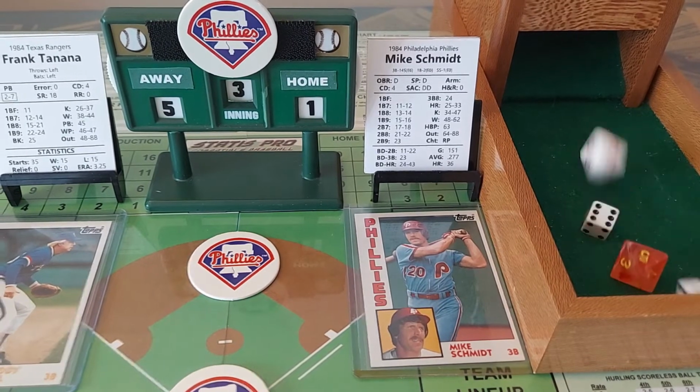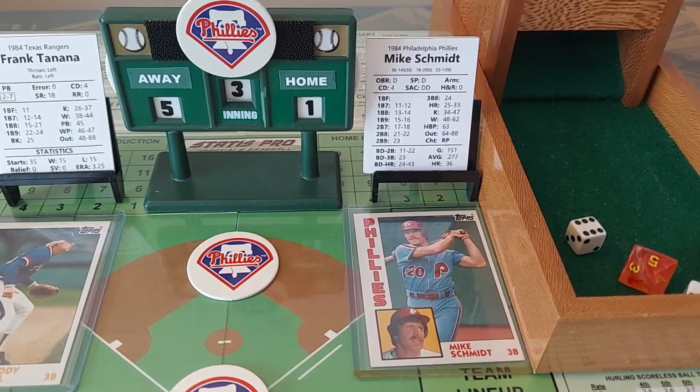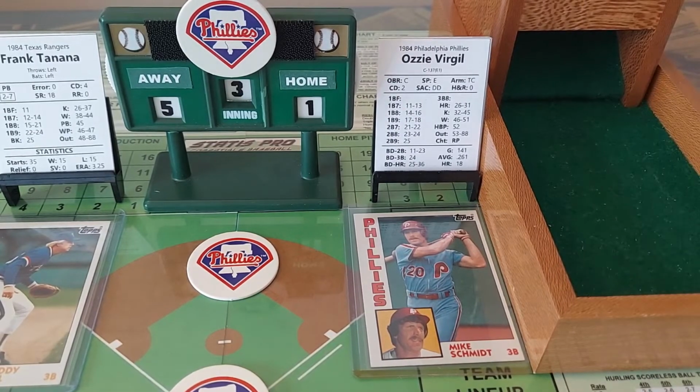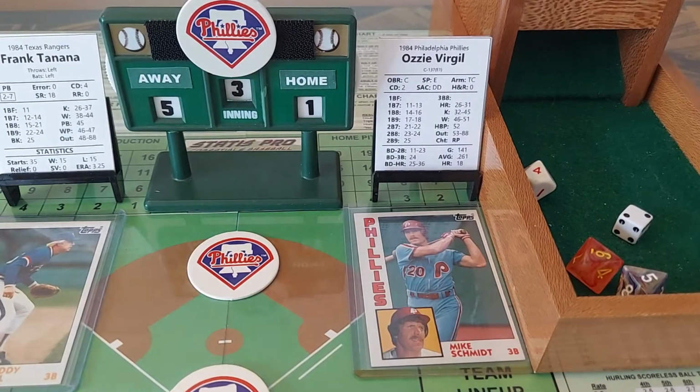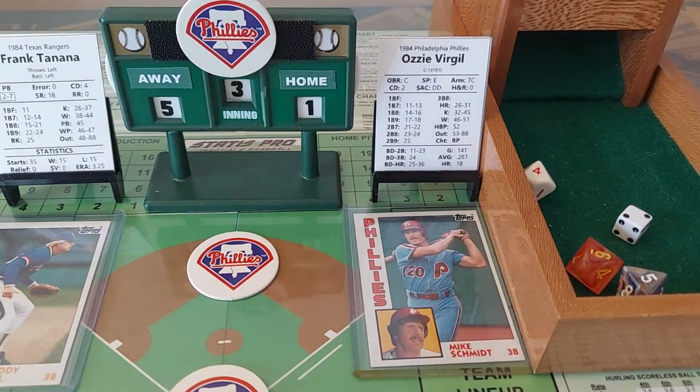Here's the pitch to Mike Schmidt. 8 is off Schmidt's card, 55. Right-handed power out. Ground ball to third. No error. Runner holds at first. 2 outs. Right now the catcher, Ozzie Virgil. 4, 65 off Tanana's card. That's going to be RP out. Ground ball to the pitcher, Tanana. No error, and that's the inning. Phillies scored an unearned run. It's 5-1. We go to the fourth.